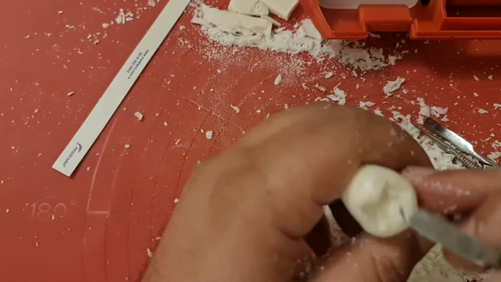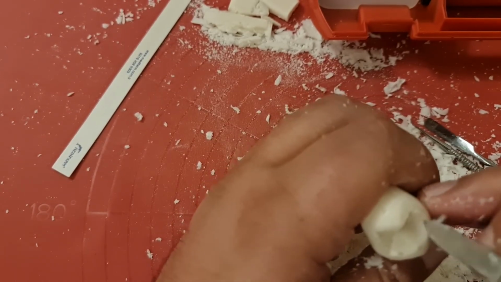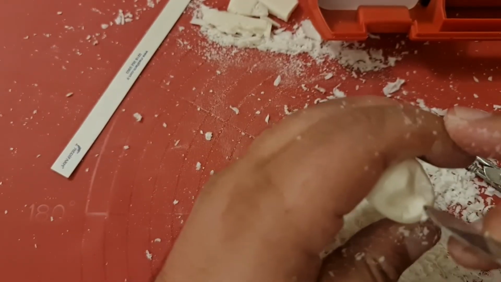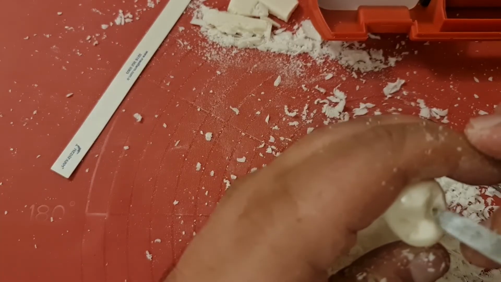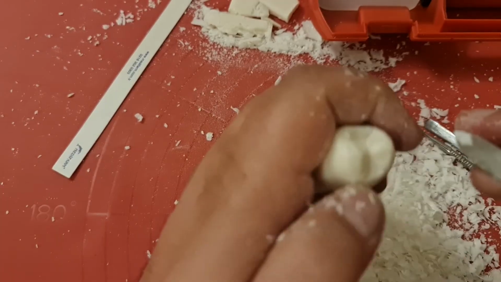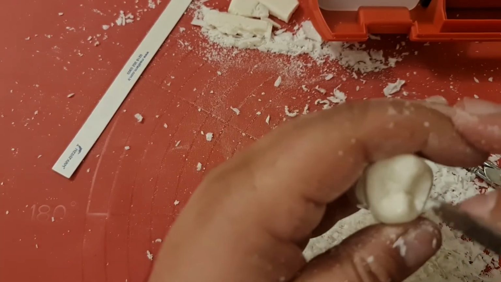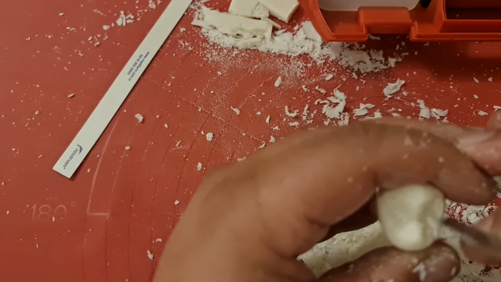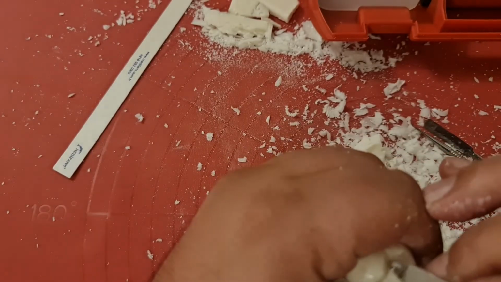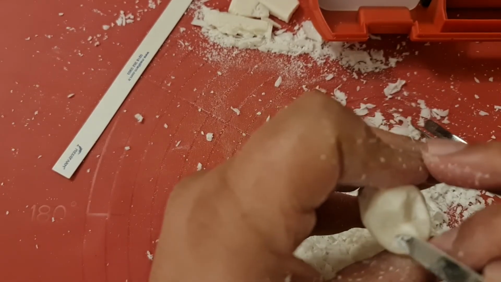A more close view. You see the triangular ridges. Please keep the triangular ridges here. Don't make the fossas and marginal ridges too big. Triangular ridges should be prominent on the occlusal surface.